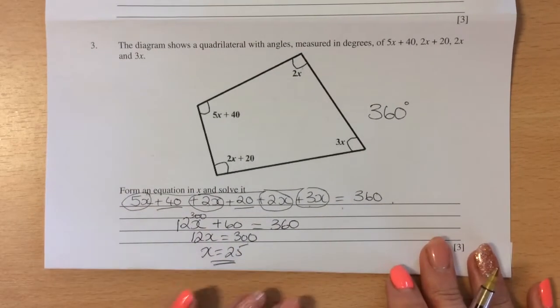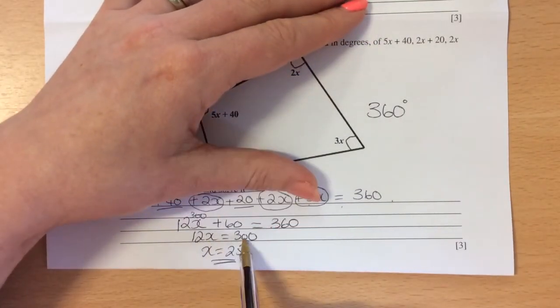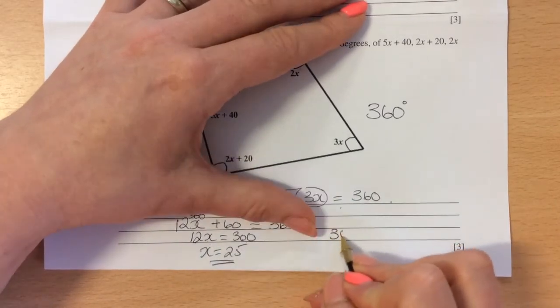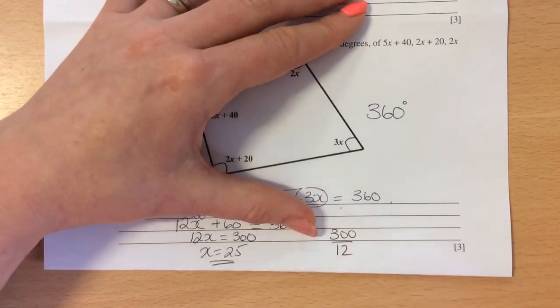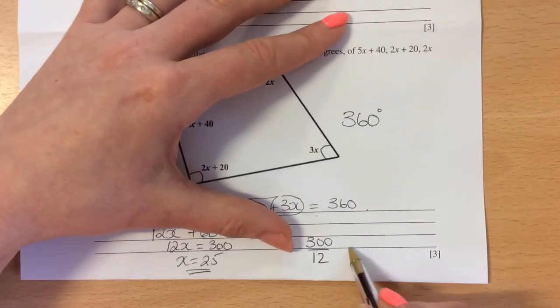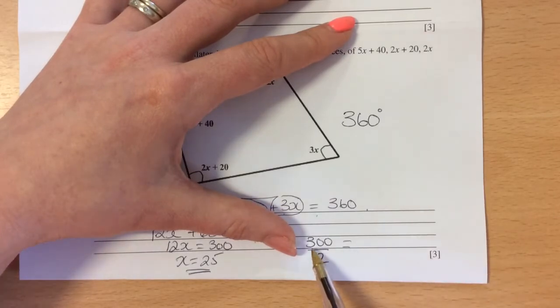But if you didn't know that, how could you work it out? Well, if you've got 12 lots of something is 300, how could I find one lot of something? Simply divide by 12. We can cancel this fraction down. 300 divided by 12, what could I do? I could divide by 3 because 3 fits into there and 3 fits into there.